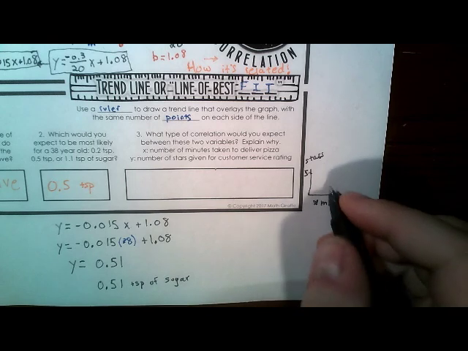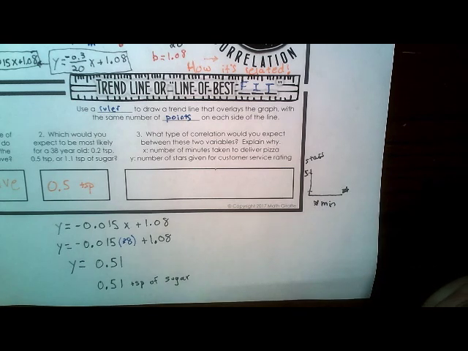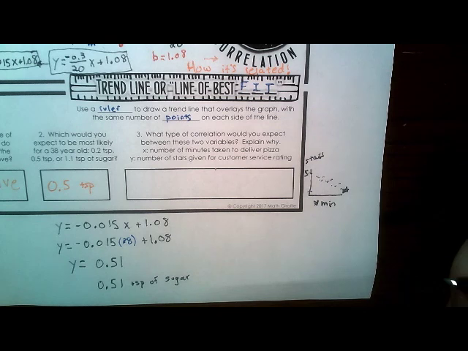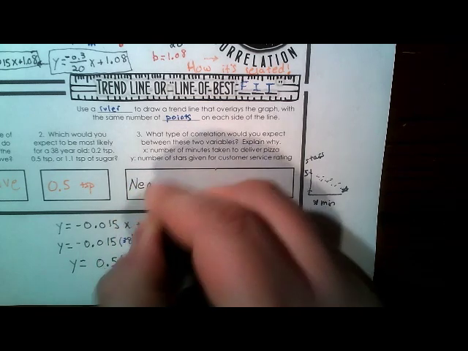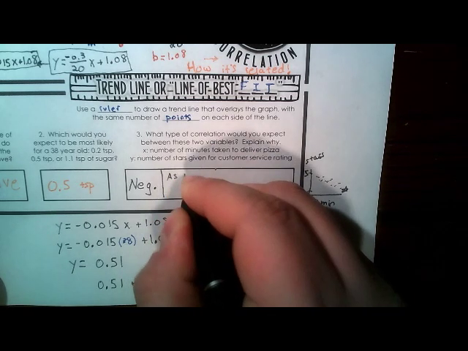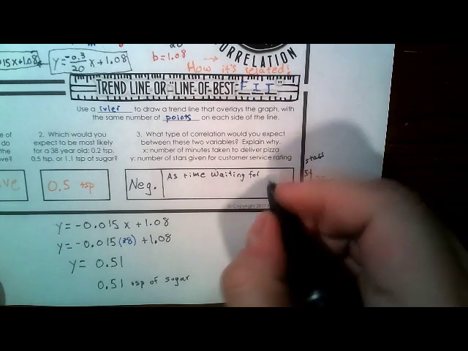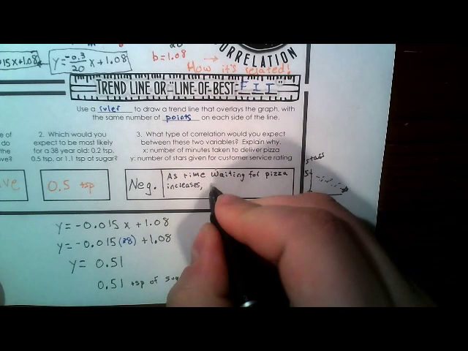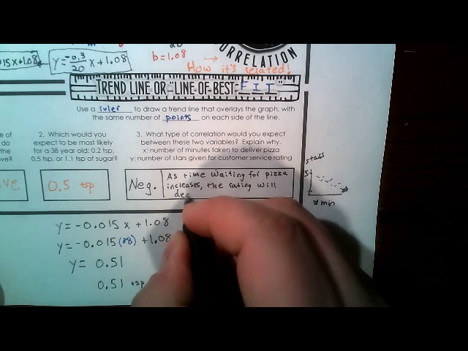But let's pretend it took 2 hours, right? If it took 2 hours, they're probably only going to get 1 star. Whereas here they'd get 5. So what correlation do you think that's going to be? Right? Down and to the right. So that's a negative correlation. And the explanation is, okay, as the time waiting for the pizza increases, the rating will go down. Or it will decrease.